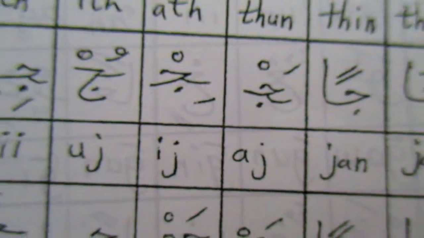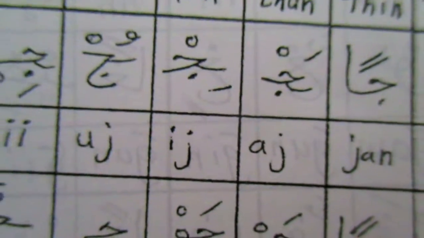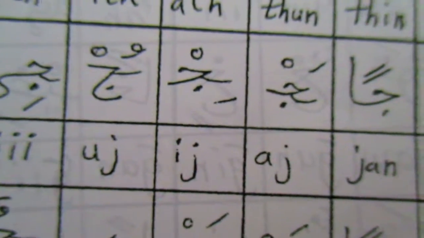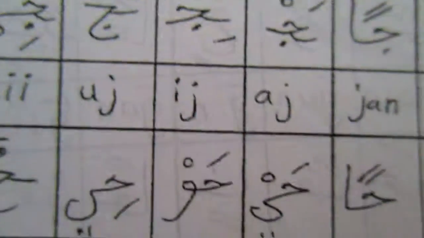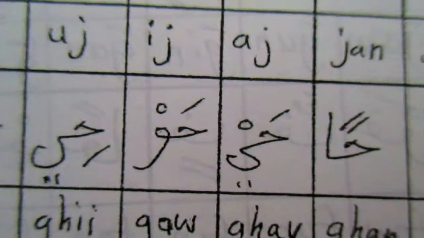You see the jim also changes when it looks like that in the middle. It looks like that at the end. The ha also changes shape.